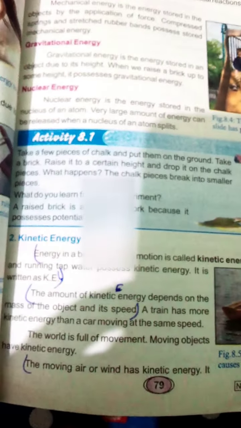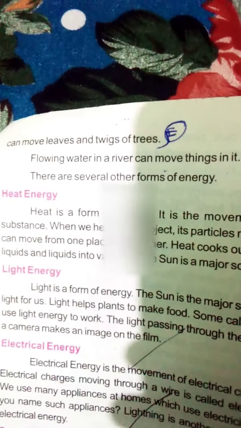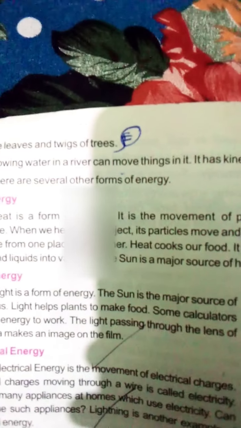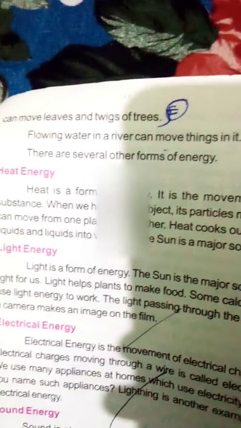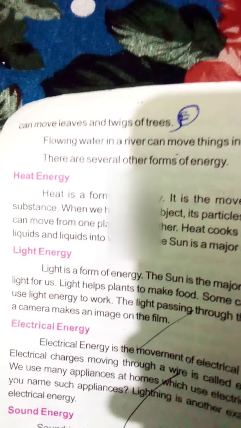The moving air or wind has kinetic energy. It can move the swings of trees. Flowing water in the river can move things in it. It has kinetic energy. There are several other forms of energy. The next point is heat energy.